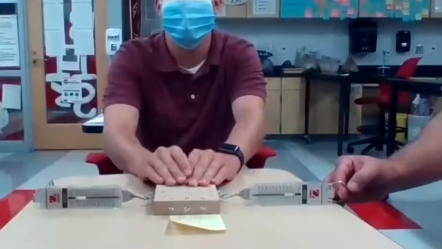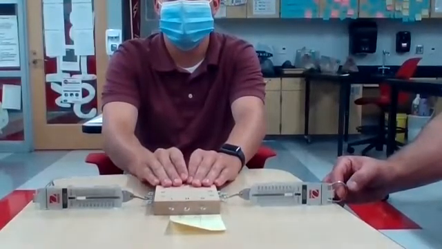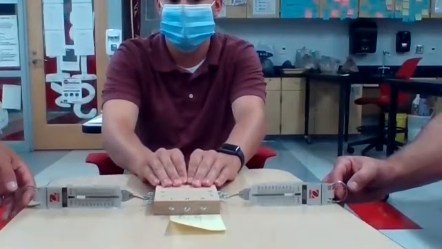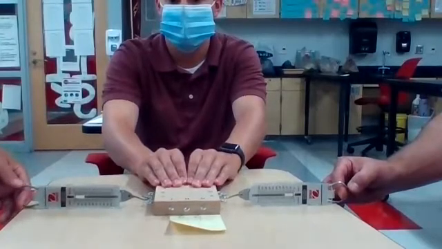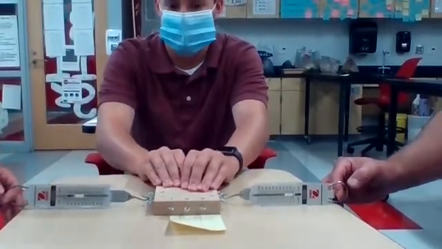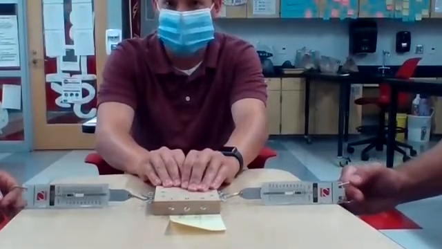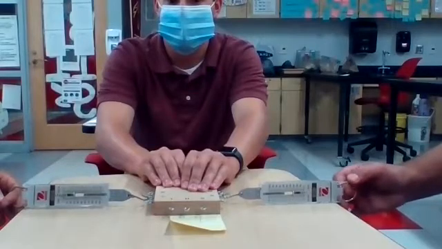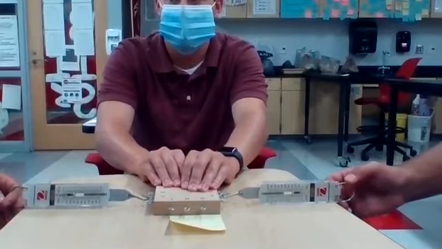For our first setup, setup 1, we have a spring scale hooked onto the force block at location K, and another one at location E. Each person is going to apply 3 newtons of force on their spring scale, while the third person holds the block in place. Now we're going to release the block and see if it moves as a result of these forces.